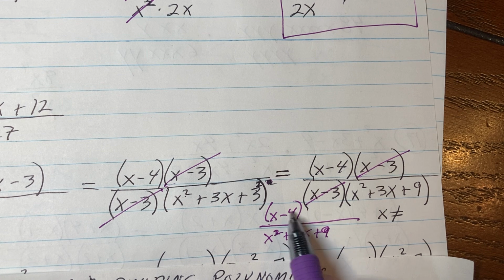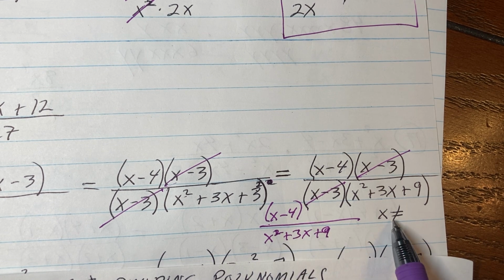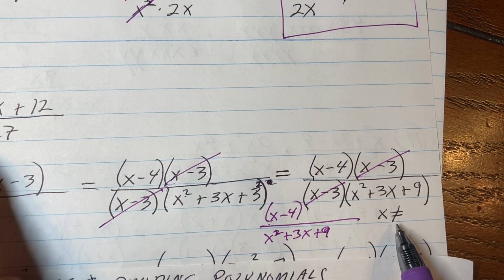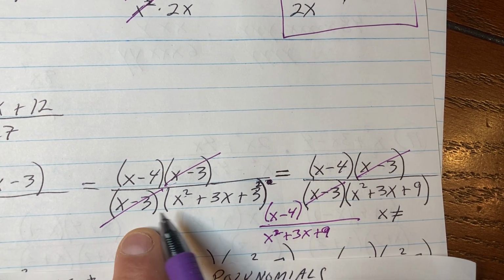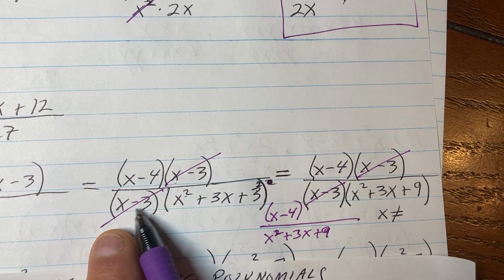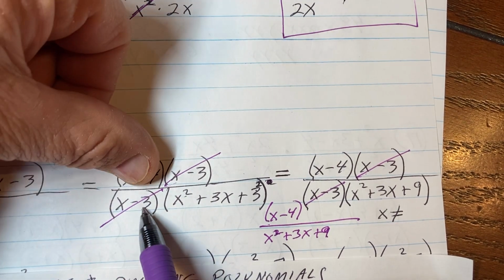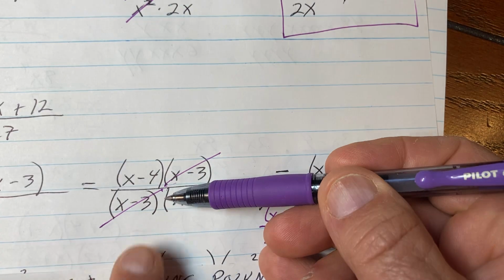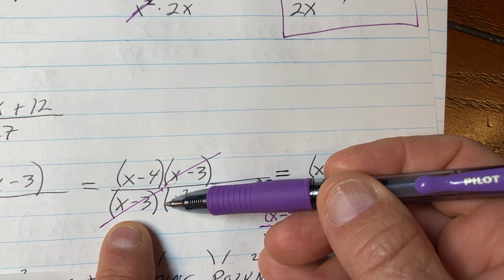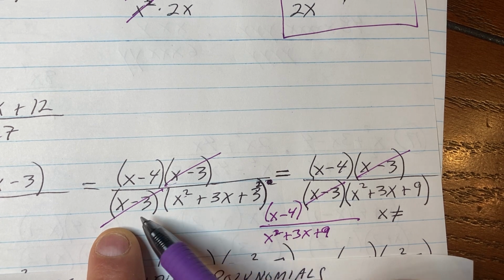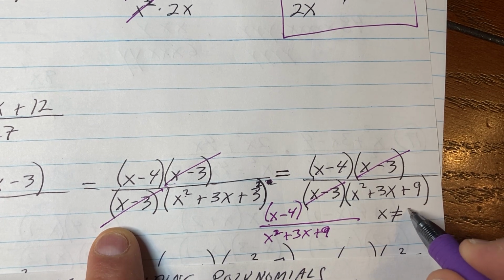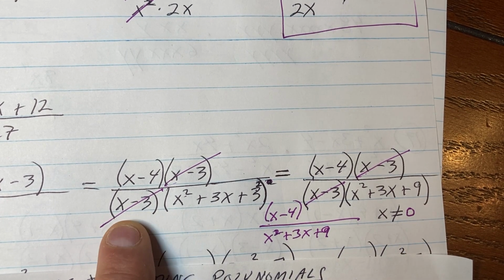So this is on the numerator. That's in the denominator. And the restrictions: x cannot be... so you look in the denominator. It's easy here when you're factored. When is this whole quantity going to be 0? That whole quantity is 0 when x is 3. When x is 3, that quantity is 0. You're dividing by 0, which means x cannot be 3 because you're dividing by 0.